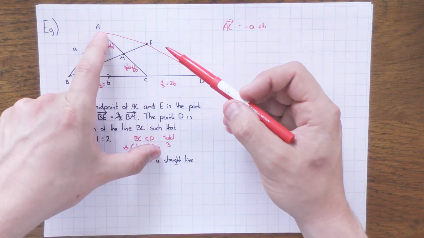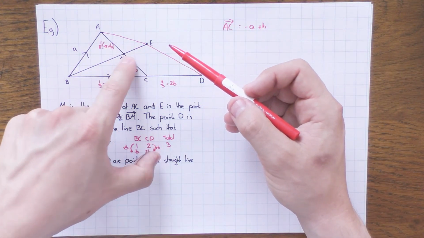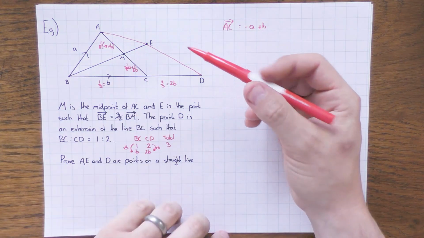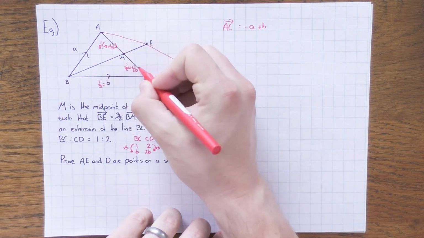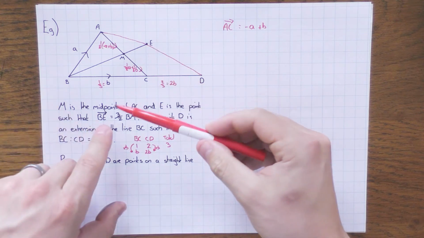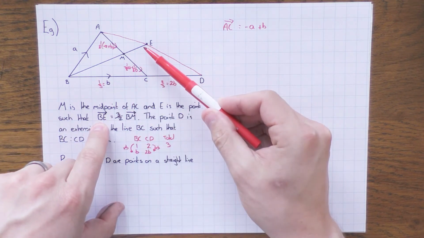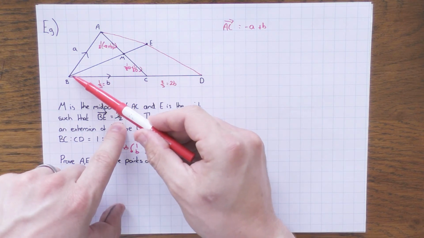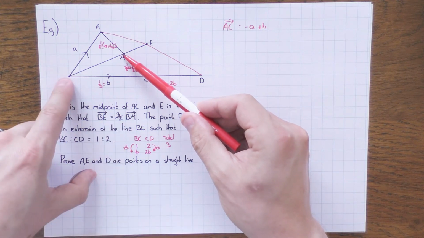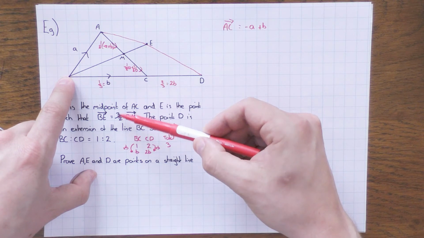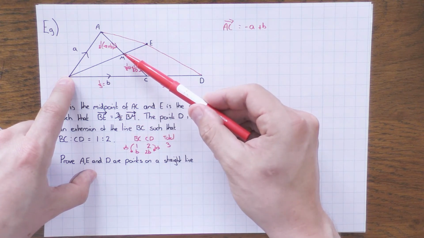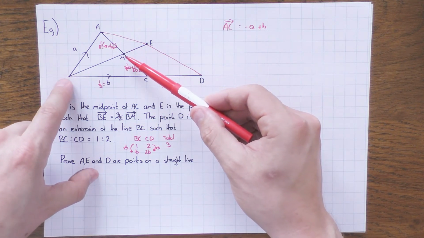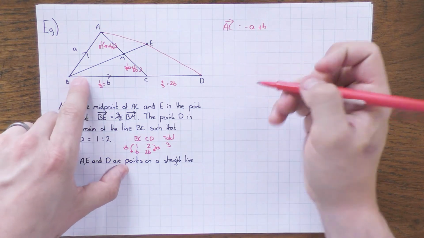And so I now know that bit, but I don't know this bit here, the M to E. I don't know that. So I should put my arrows on, A to C. But we're told that B to E, the whole thing, is 3 over 2 times B to M. So if I now work out B to M, I can times it by 3 over 2 to work out the whole thing. So let's do that then.